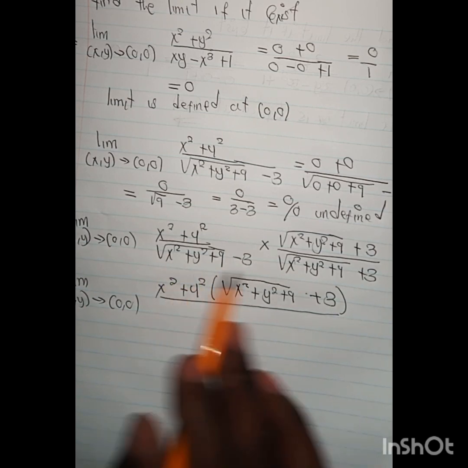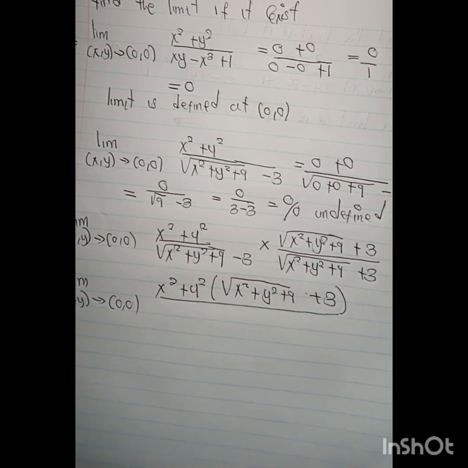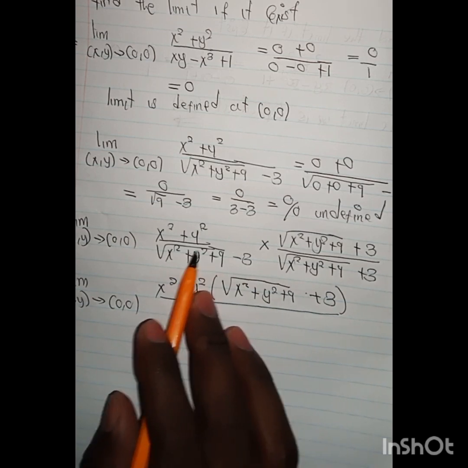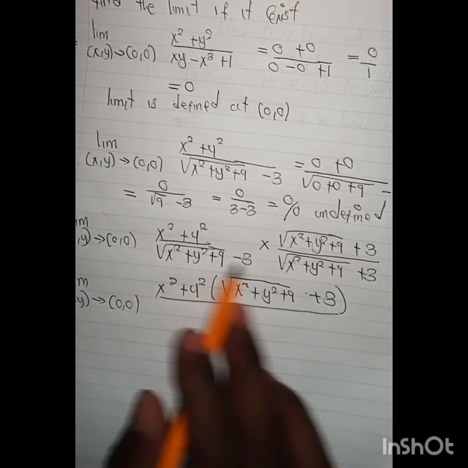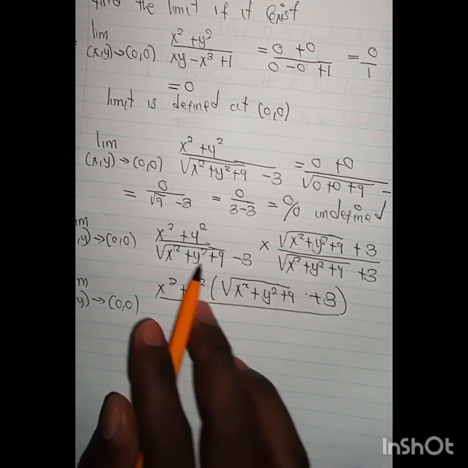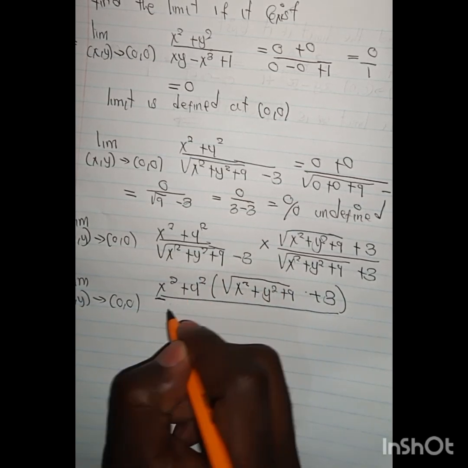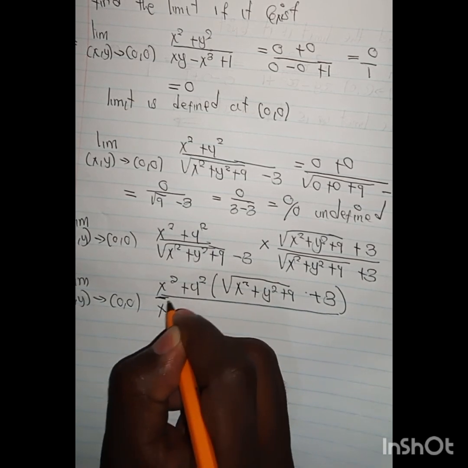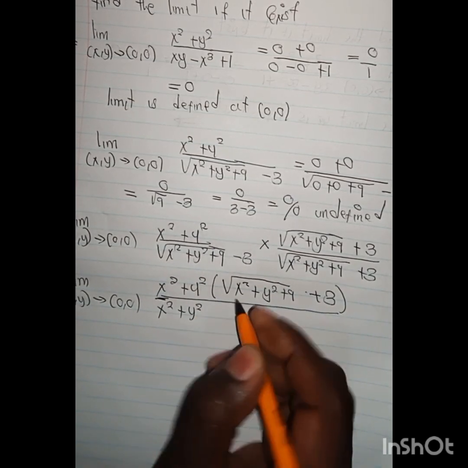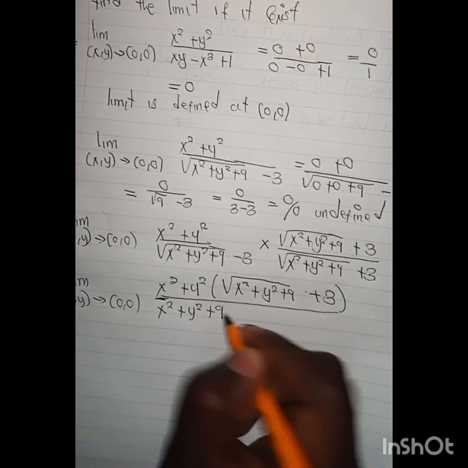This number will multiply the square root, and since the numbers inside the square root are the same, we'll be left with what is inside the square root, which is x squared plus y squared plus 9.